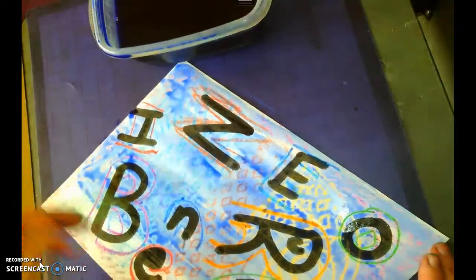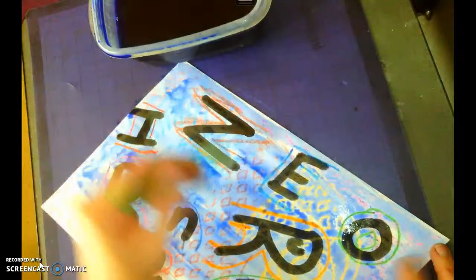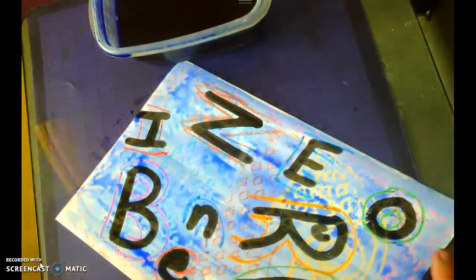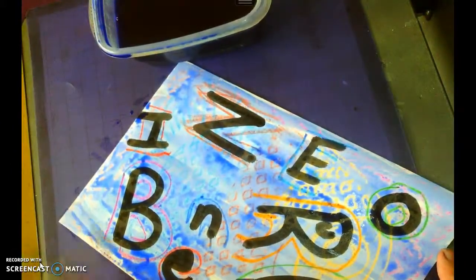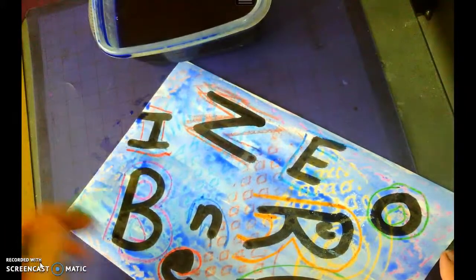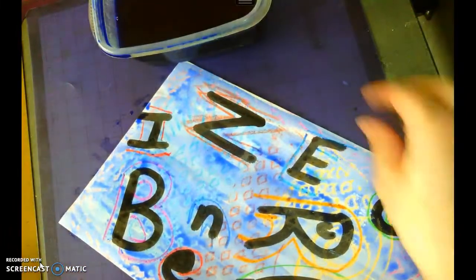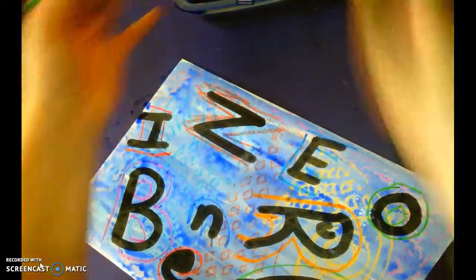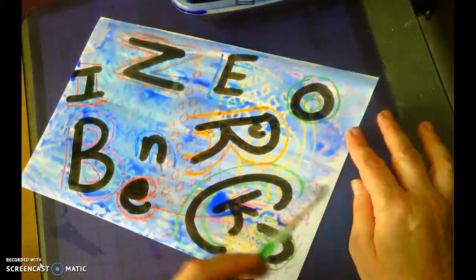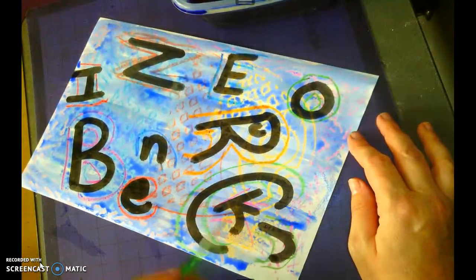So when you're done, I want to make sure I get all my white spaces. I don't want any white spaces to show. And you see how I'm just kind of moving that water around. Just move it around. That color, the crayon is going to push it. It's going to push it out of the way so you can just move it on to the next white space.